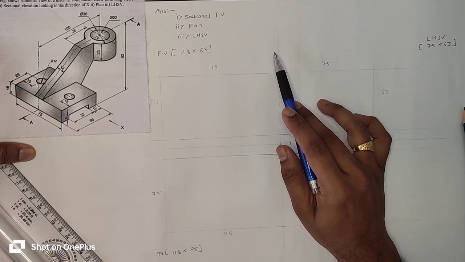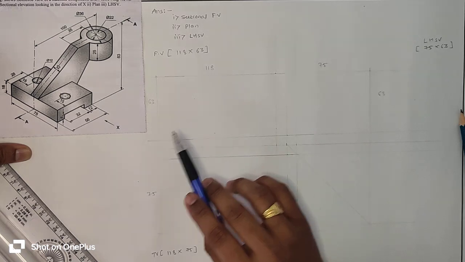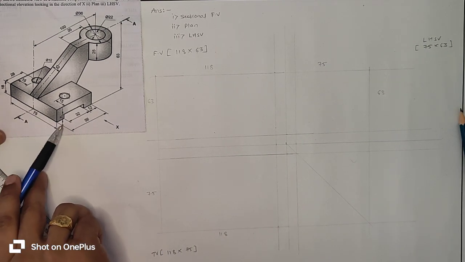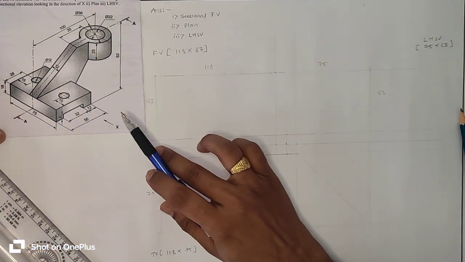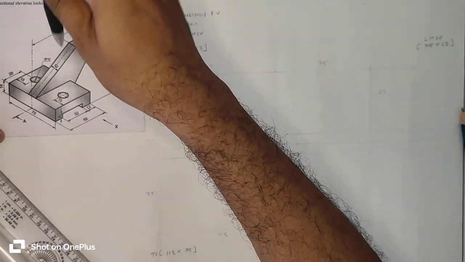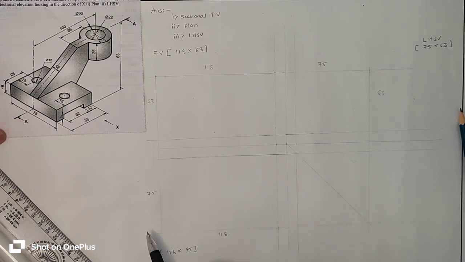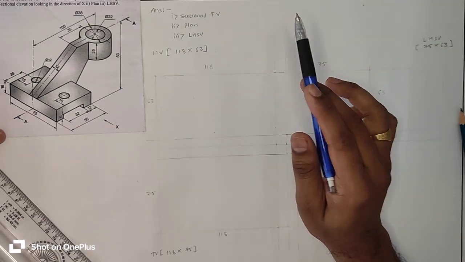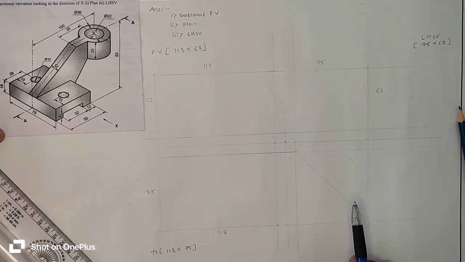Then in the left hand side view the dimensions are: in this direction the horizontal dimension is 75 and the vertical dimension is 63. And in the top view, that is in this direction, the vertical dimension is 75, see here, and the horizontal dimension is 118. So this is how our outline looks.